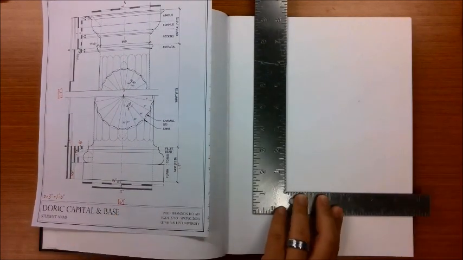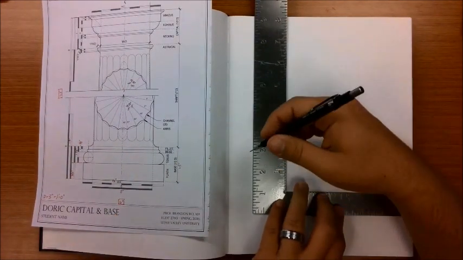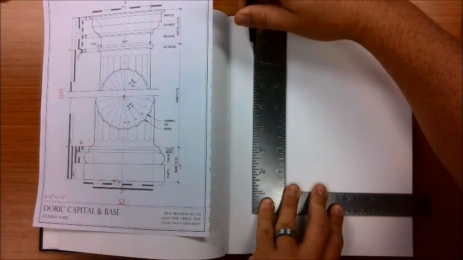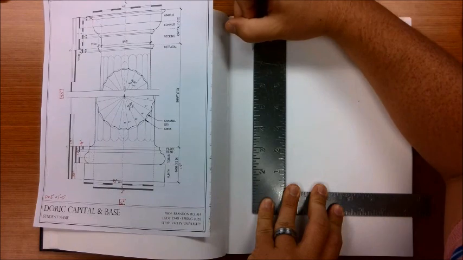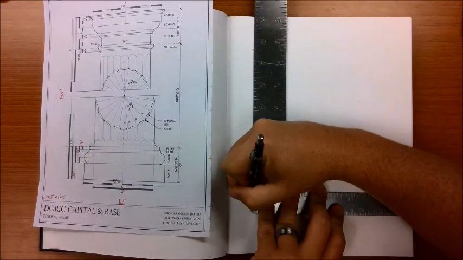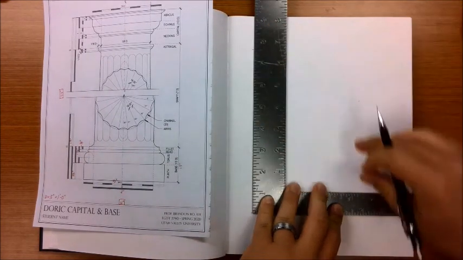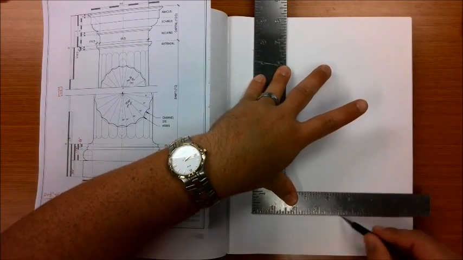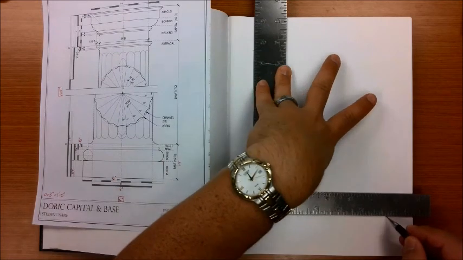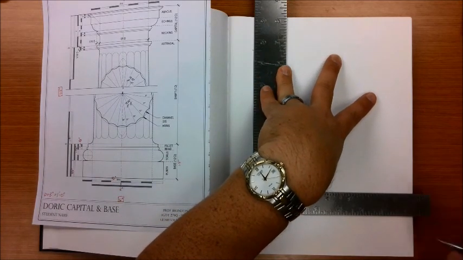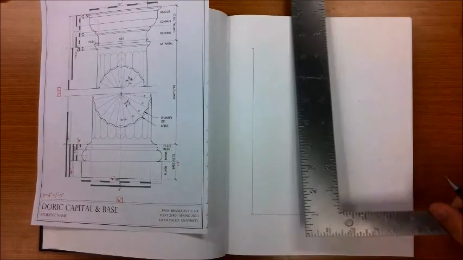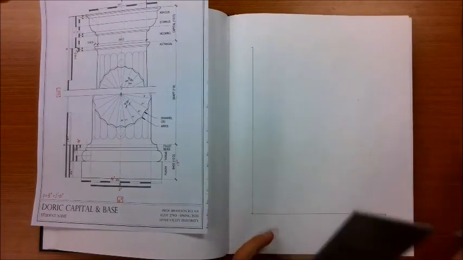Using my triangle or builder's square, I will draw a vertical line up to 7.5 inches. That will be my top. And then I will draw a horizontal line on the bottom at about 6 inches in width. That will be the extent of this drawing that we are going to create.